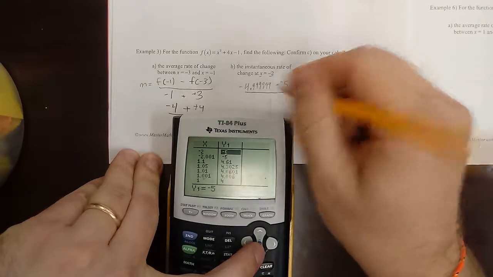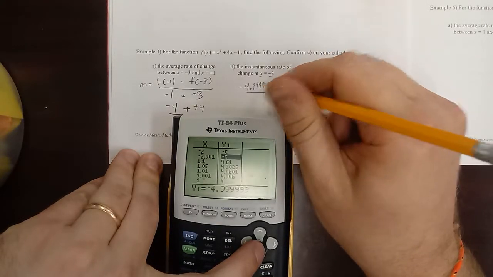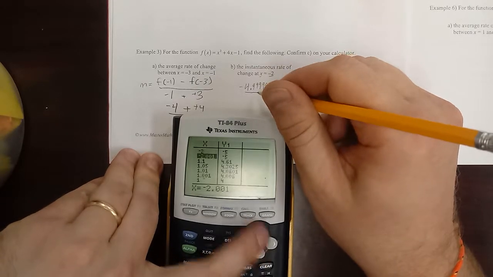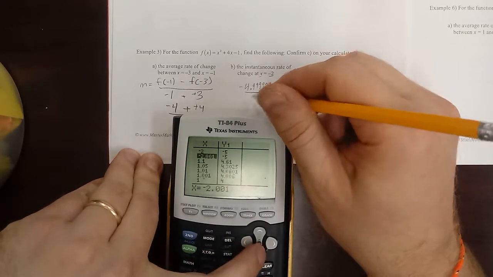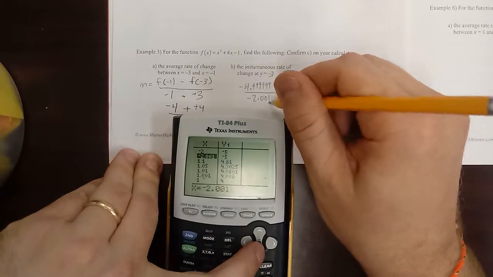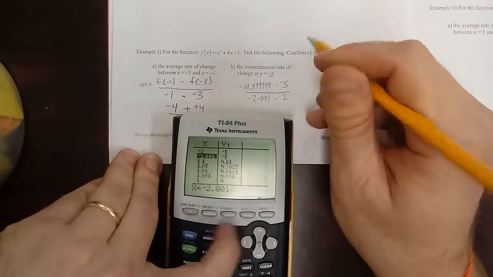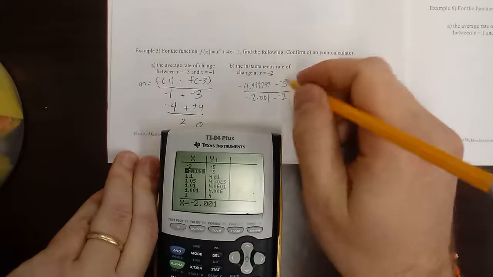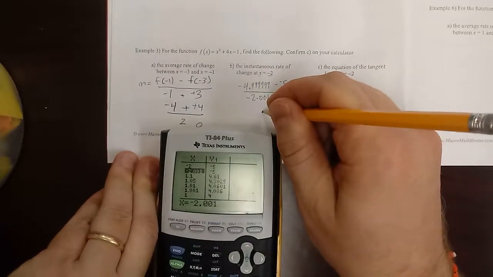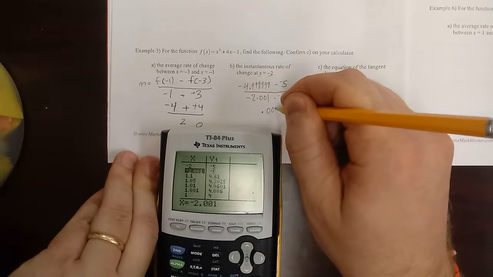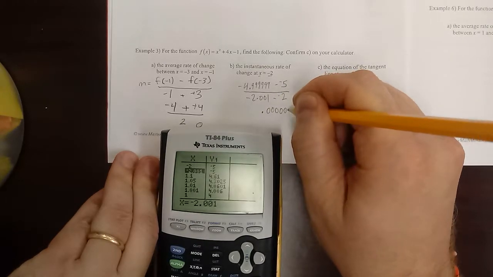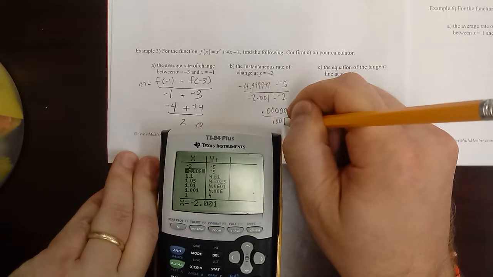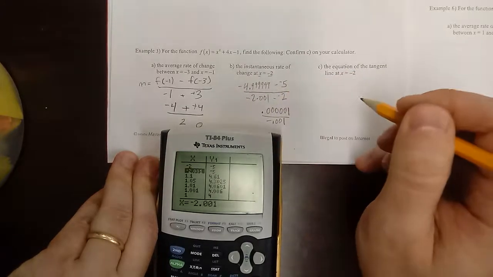So I subtracted my y values on top, and so I did this one minus this one. So I need to make sure that I do this one minus this one. I need to follow the order. And so that's going to be here, positive point over negative point.